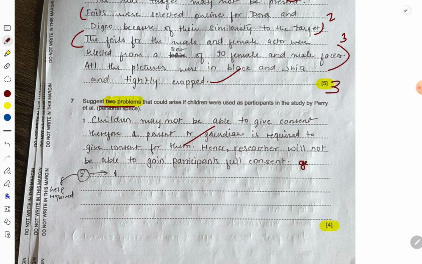This is a highly generic point. It has no relevance to the study at all.